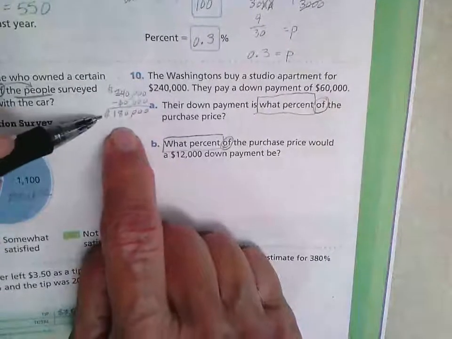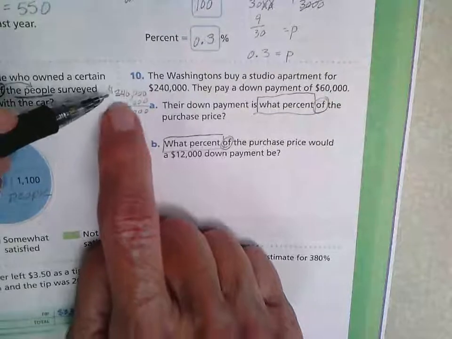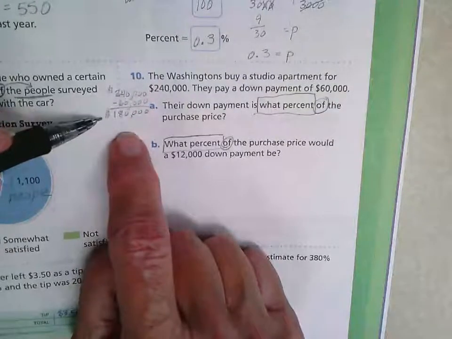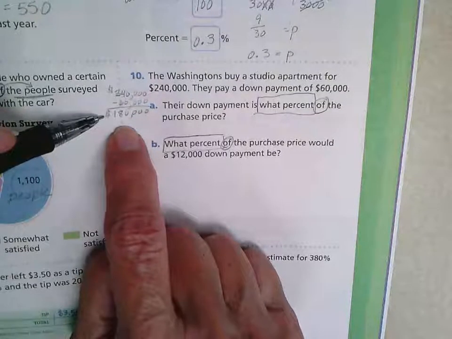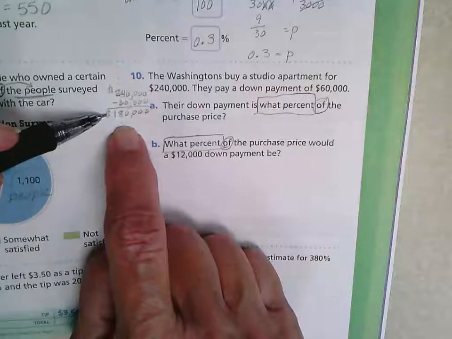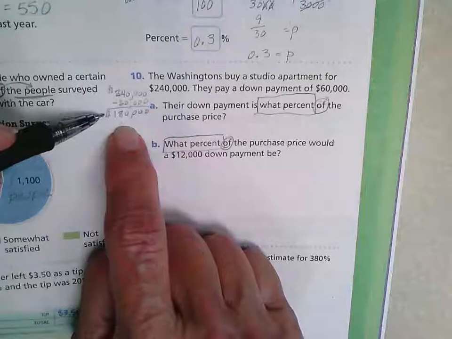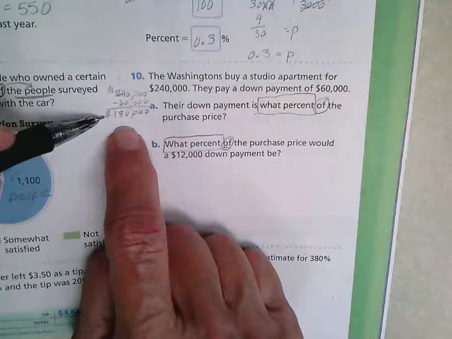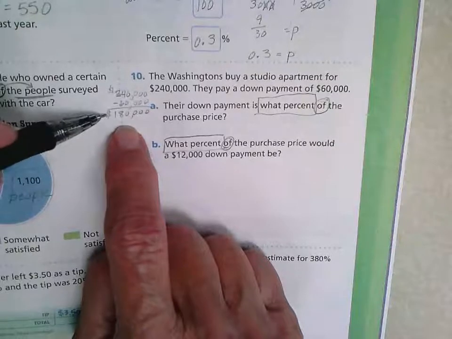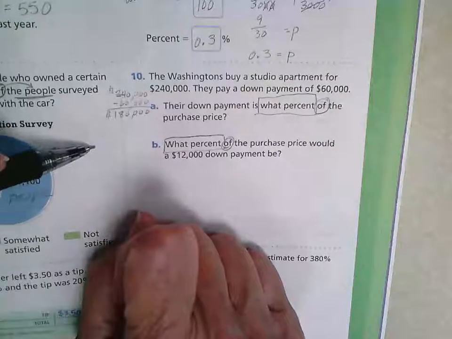So instead of going to the bank and asking for $240,000, they went to the bank and asked for $180,000. And the reason people do that is because they don't have to pay as much interest then. And we'll get to talking about interest later.